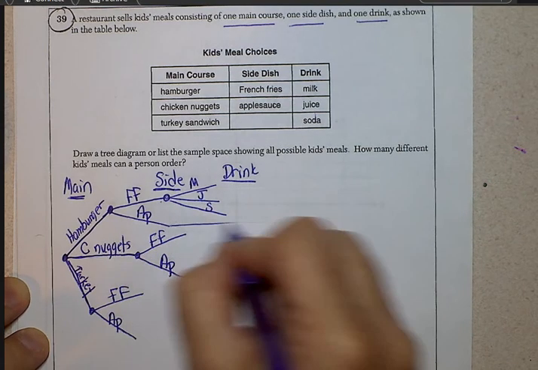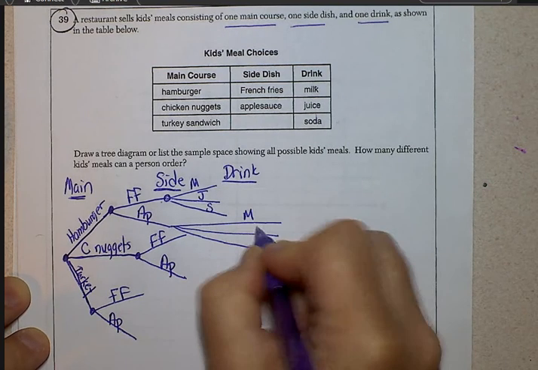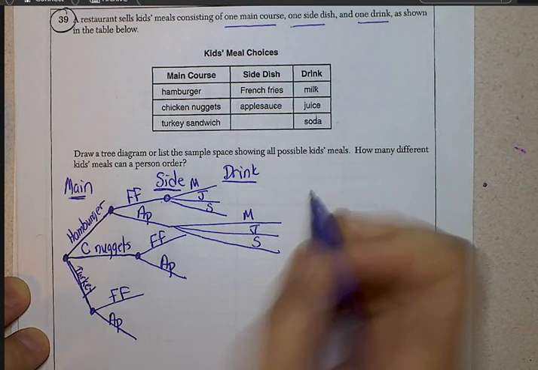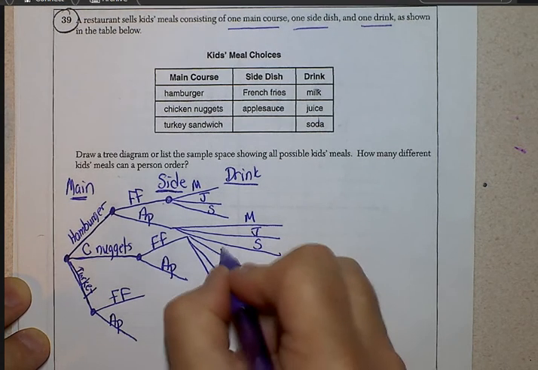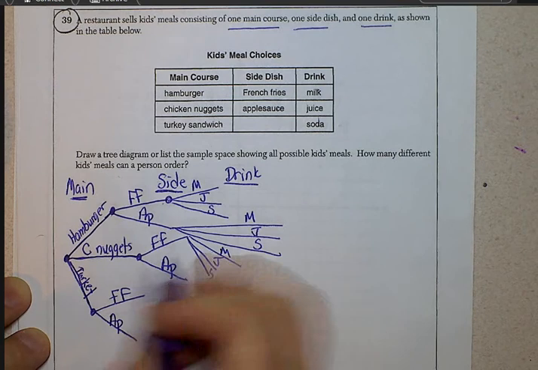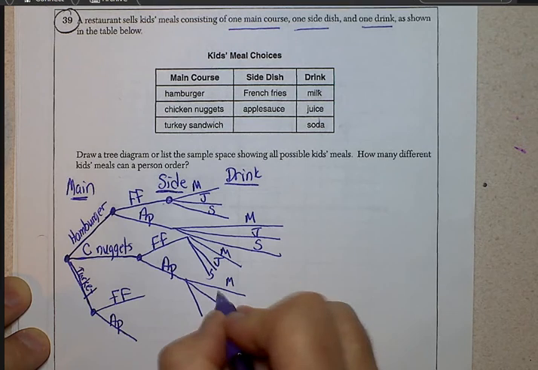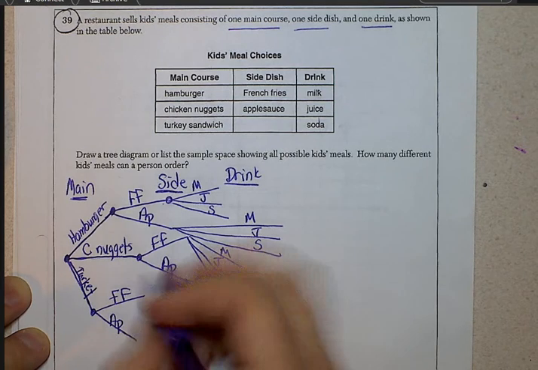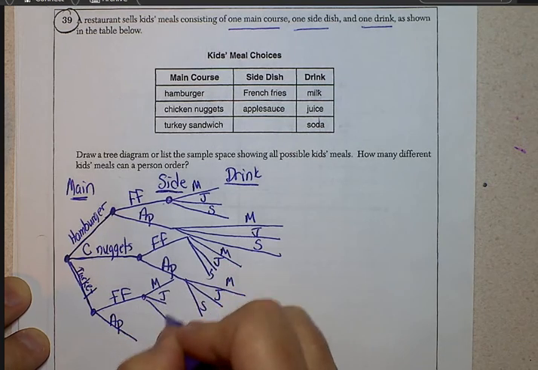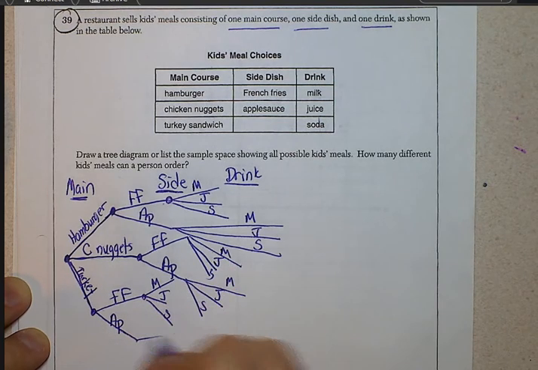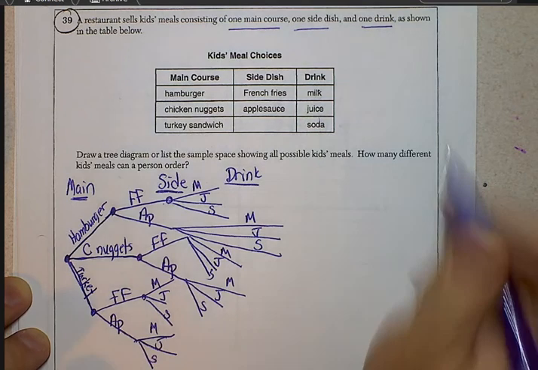Chicken nuggets and French fries, same thing, milk, juice, and soda. Chicken nuggets and applesauce, milk, juice, and soda. Turkey and French fries, milk, juice, and soda. Turkey and applesauce, milk, juice, and soda. All right, so there's your tree.